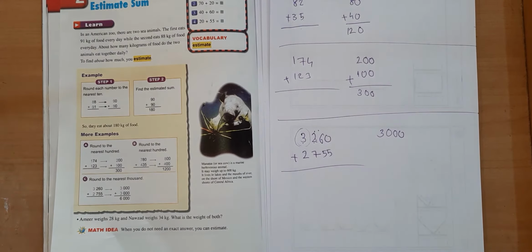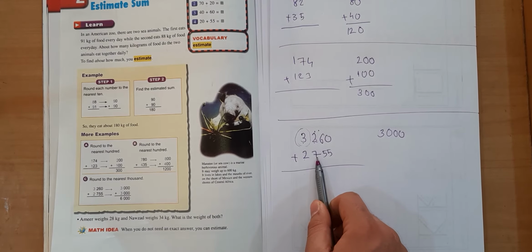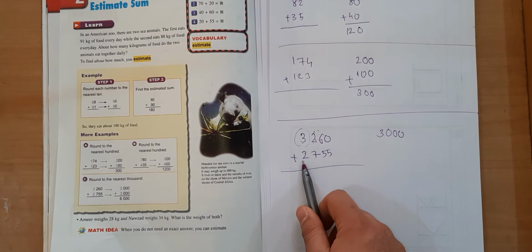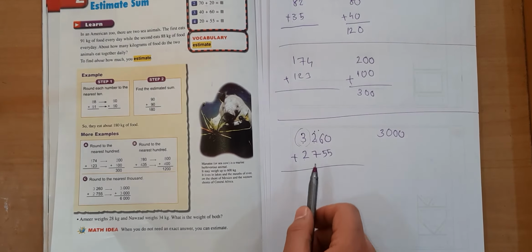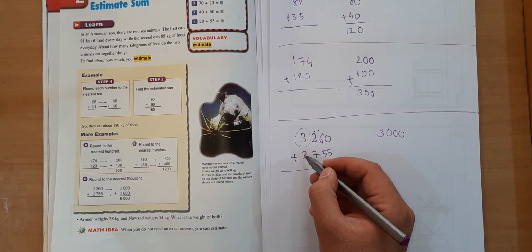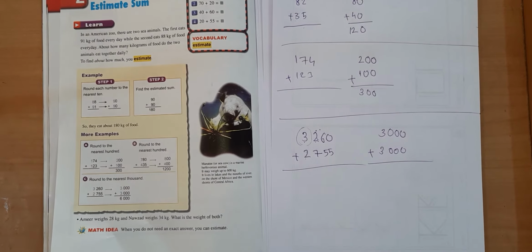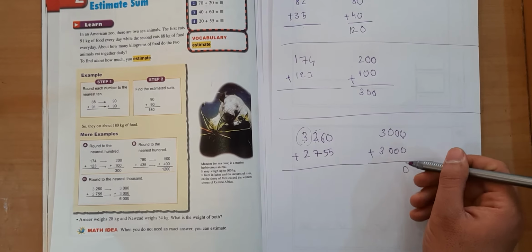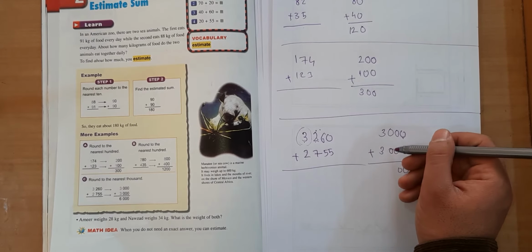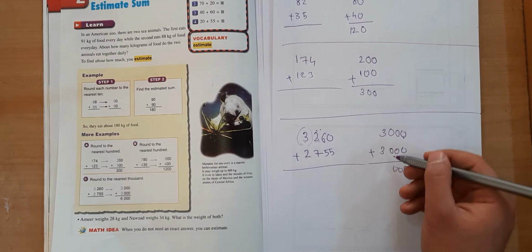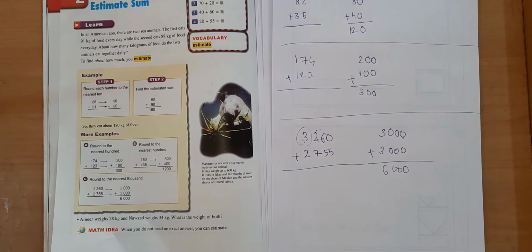And this number, look, if you want to round it to the nearest thousand, we're going to look at the number that's in the hundreds spot, and if it's 5 or more than 5, it'll increase the number in the thousands spot by 1. So it's 7, it increases this one by 1, so we get 3000 on both. Now we'll estimate the sum. 0 plus 0 is 0, 0 plus 0 is 0, 0 plus 0 is 0, and 3 plus 3 is 6. So the estimate of the sum of these numbers is 6000.